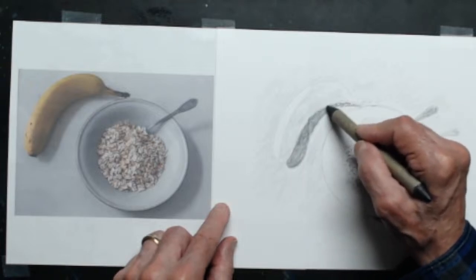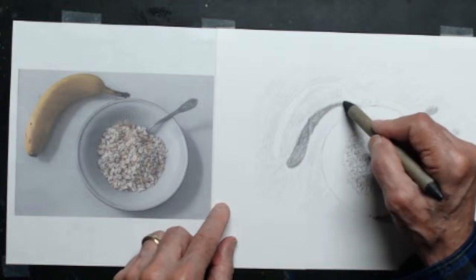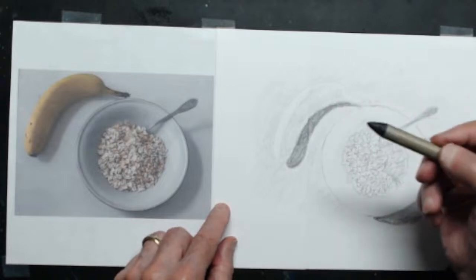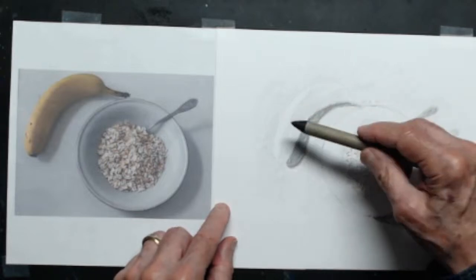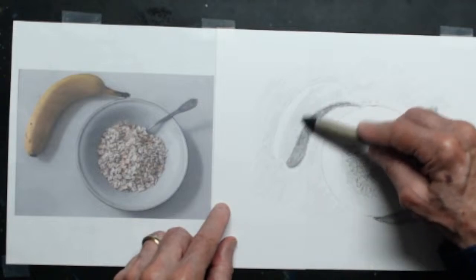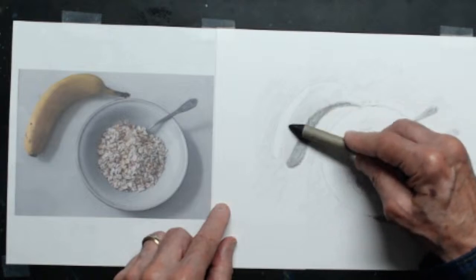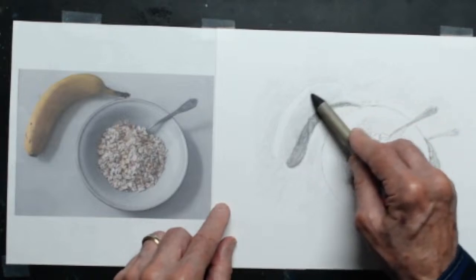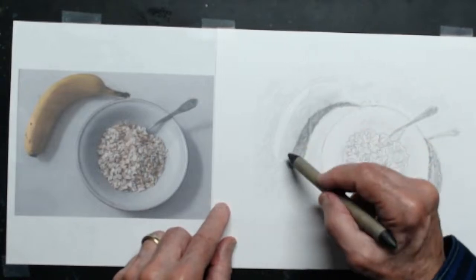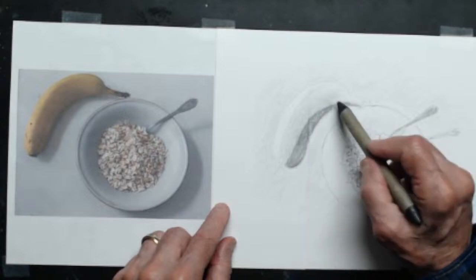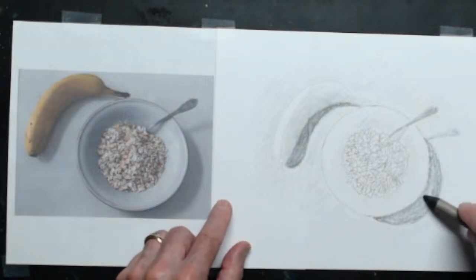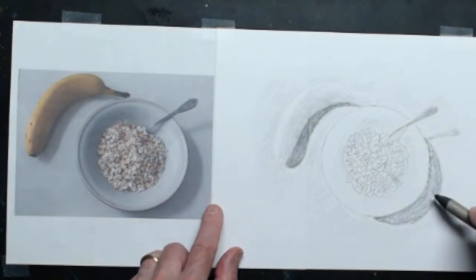And so what I can do is collect a lot of this graphite from the marks I just made. Then I can use that graphite to go in here and just lightly blend the shadow on this banana here. So I'm spreading that, I put a little bit of shading on here. Now I'll just add a little more value to that. Okay, now we'll go down and do the shadow here. I'm going to do the shadow on the outside of the bowl over here.